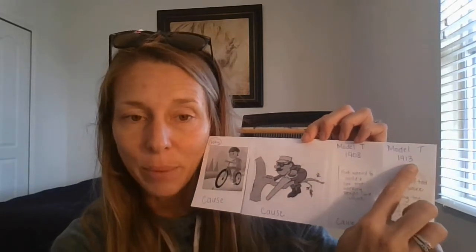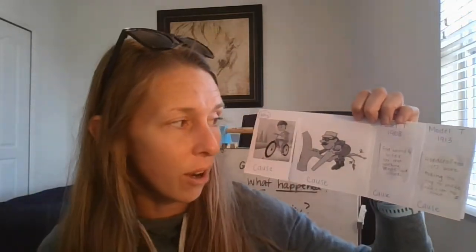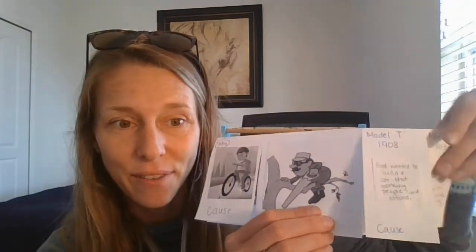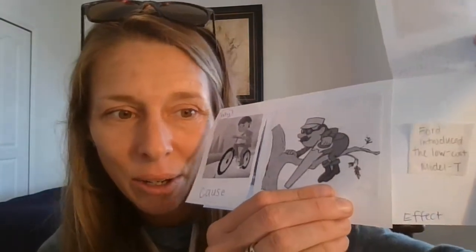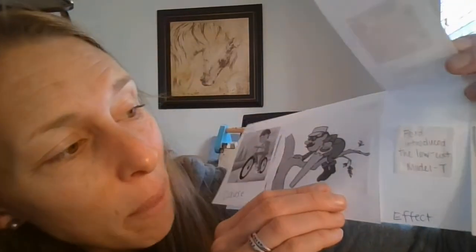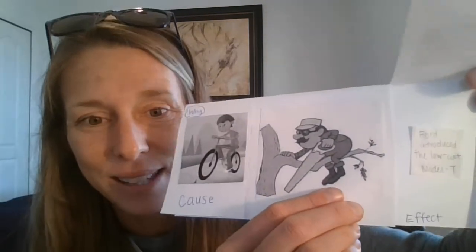Then we read the Model T story about Henry Ford and his newly developed cars. I asked you to find one example in 1908 and one example in 1913. If you had read the passage, you would have learned that in 1908, Ford wanted to build a car that working people could afford. That's what he wanted. So the effect, what he did, was Ford developed the lowest cost Model T car.